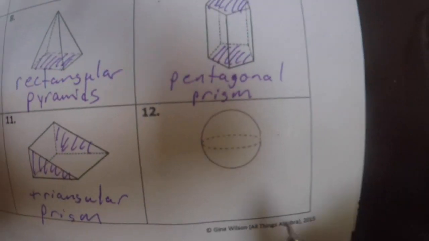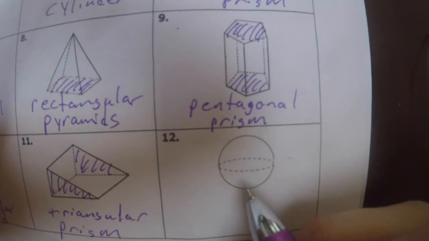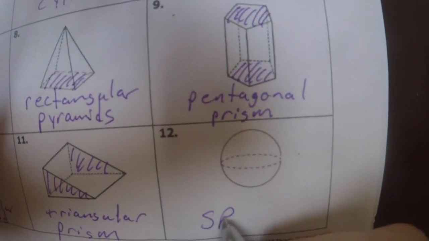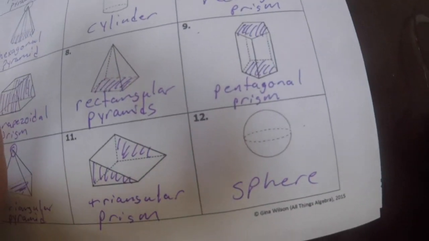Last but not least, any time you've ever seen a ball, okay? These are all called spheres. Easy enough, right? Sweet, moving on.